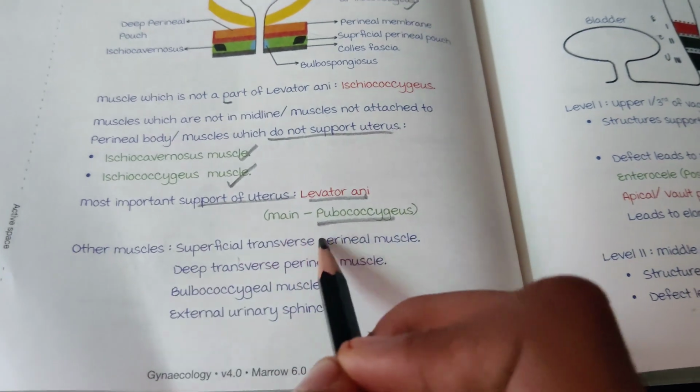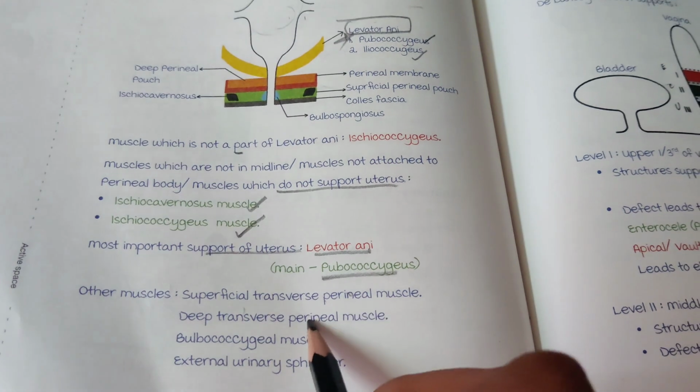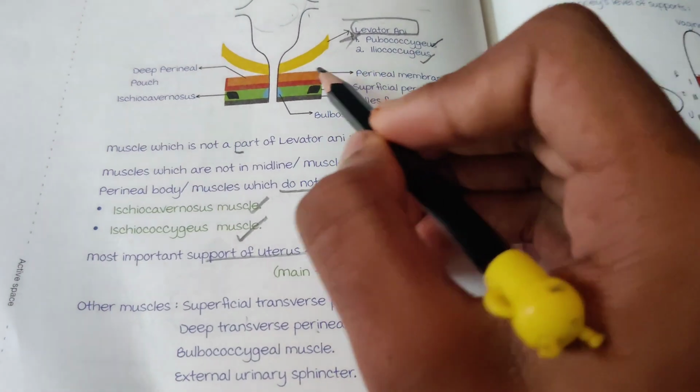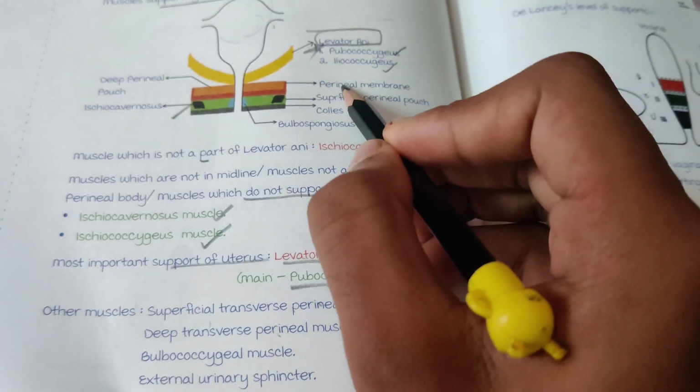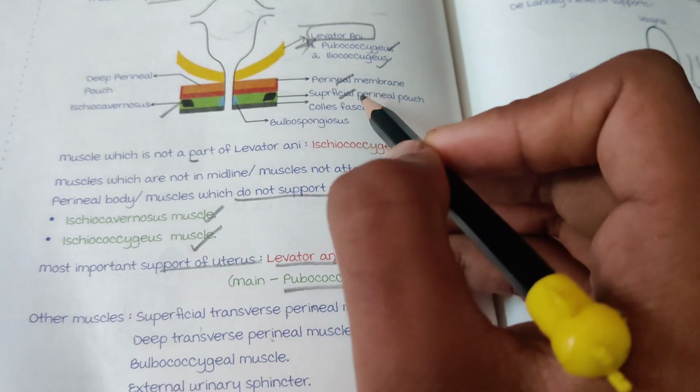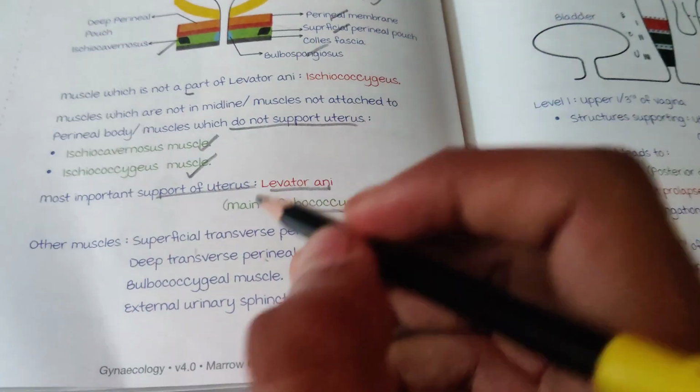And other muscles are the superficial transverse perineal muscles, deep transverse, and ischiocavernosus, perineal membrane muscles, superficial perineal muscles, and bulbospongiosus muscles, and the external urethral sphincter.